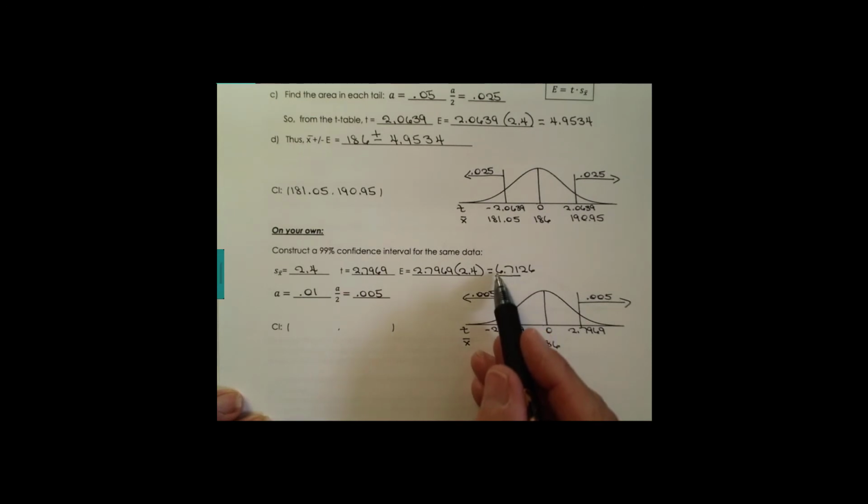And this one is a positive 2.7969. And then underneath that, I'm going to take the point estimate of 186, subtract the margin of error, 6.71. I come up with 179.29. That matches up with that negative t-score, doesn't it? And then I take my point estimate of 186 and add the margin of error, and I get 192.71. That matches up with the positive t-score. So this is basically what it should look like with your confidence interval of 99%.